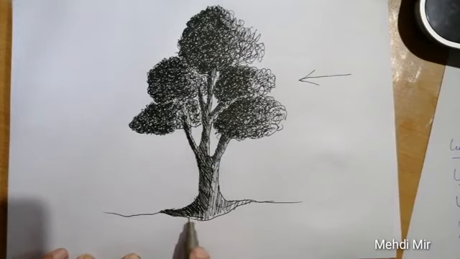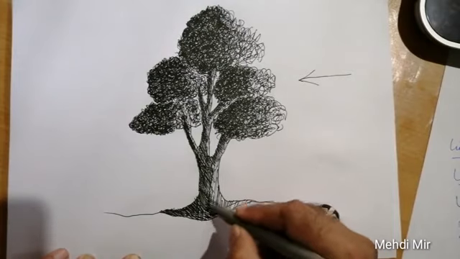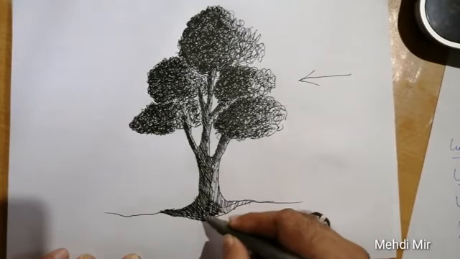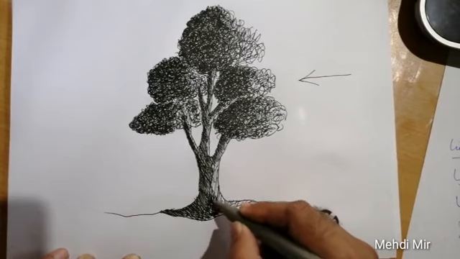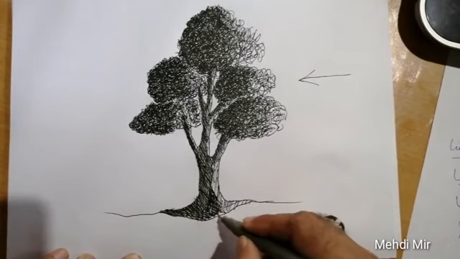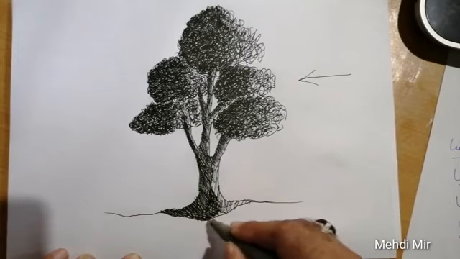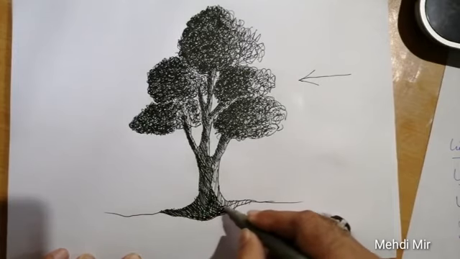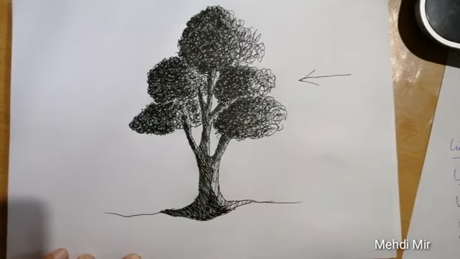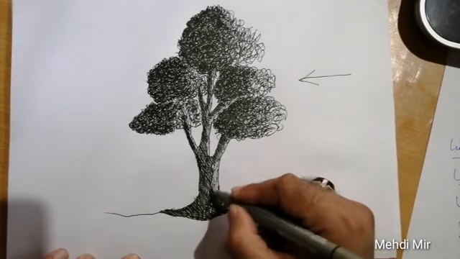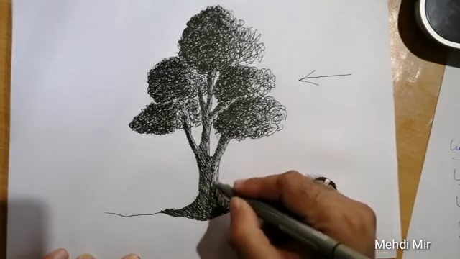So we can see a part of this tree is receiving light and the other part of this tree looks darker. That's what I have drawn. Okay, let's mix this up a bit.